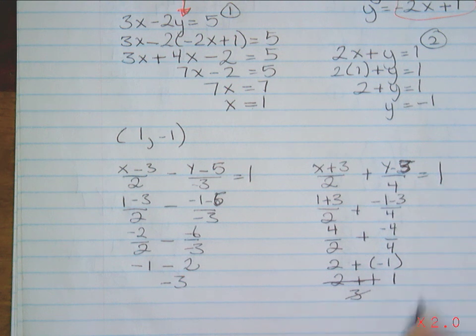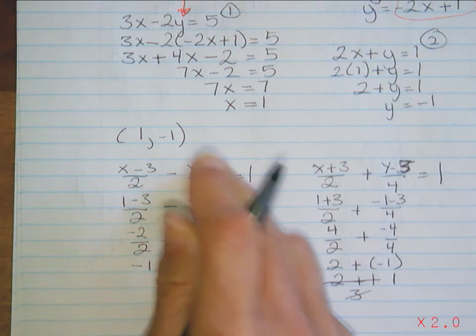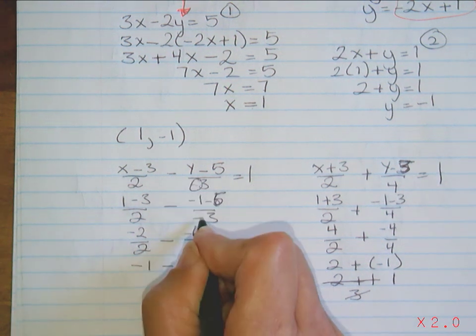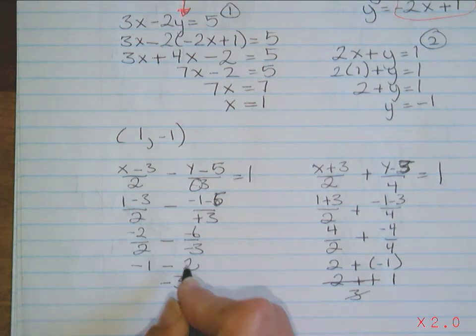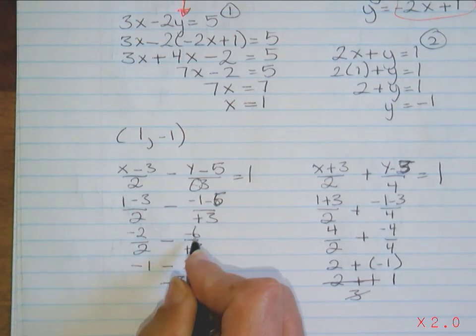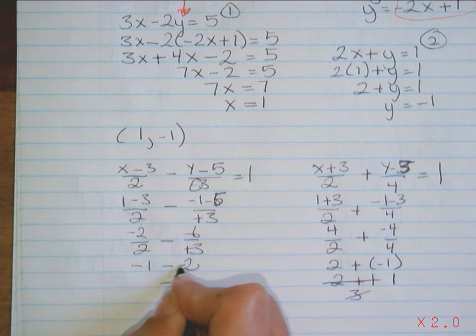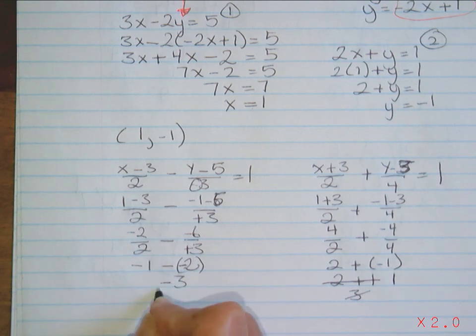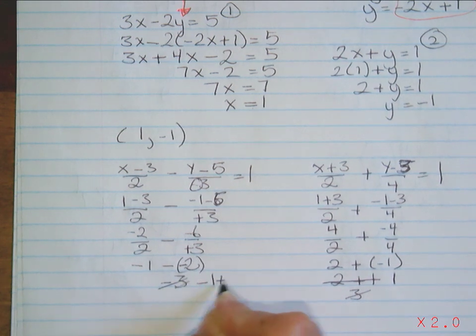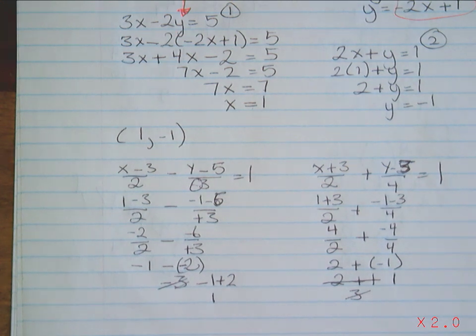So that's 1 incorrect. And in this case, you see this little mess here? That was not a negative. That was a positive 3, which means that was take away negative 2, which is negative 1 plus 2, which is 1. So they both worked. Now here's the thing about that. Always double check your check before you assume your answer was wrong. And that's a good lesson. And that's done for now.